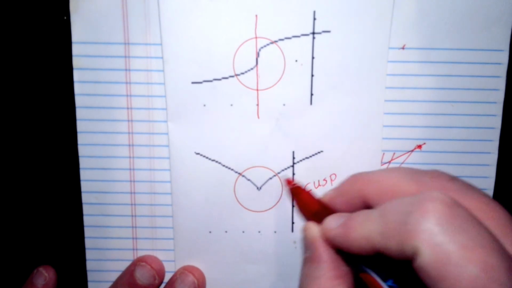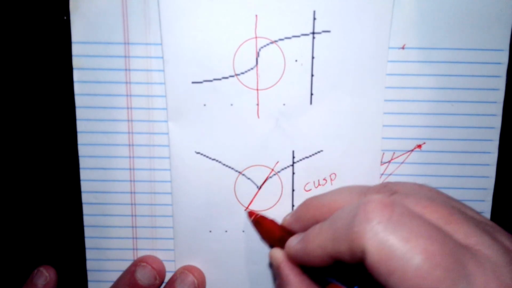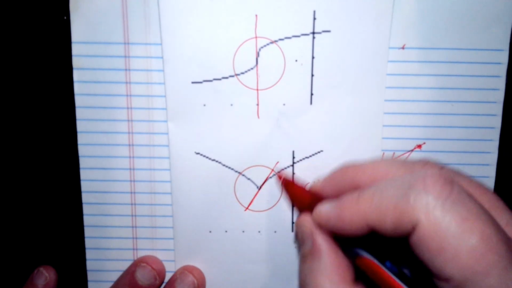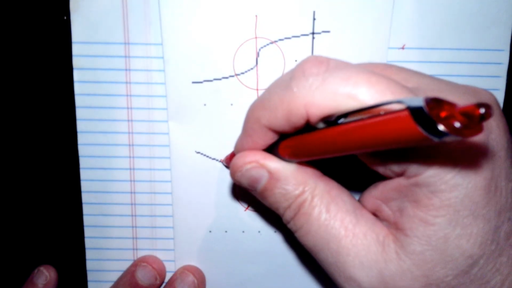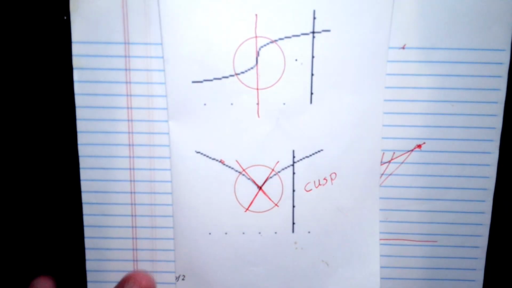From this side, it looks like the secant lines are headed to a tangent line like that, and over here, maybe kind of like that. And so you get two different values for the slope depending on whether you come from the left or the right. Since you get two different values, and what we're really talking about is a limit, then that limit doesn't exist, so the derivative doesn't exist.